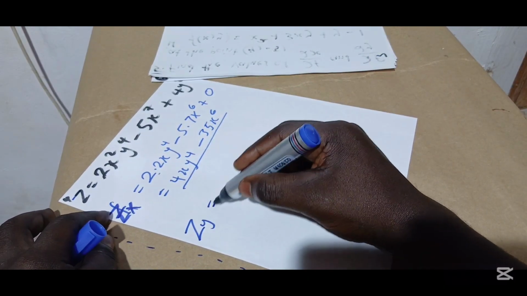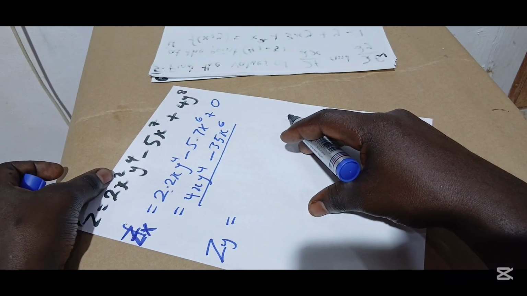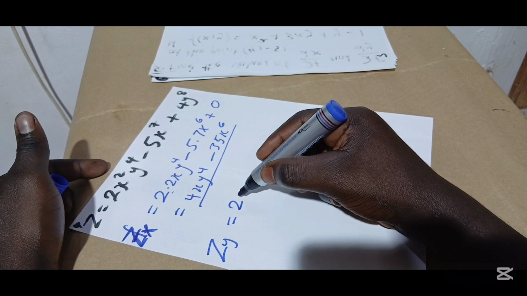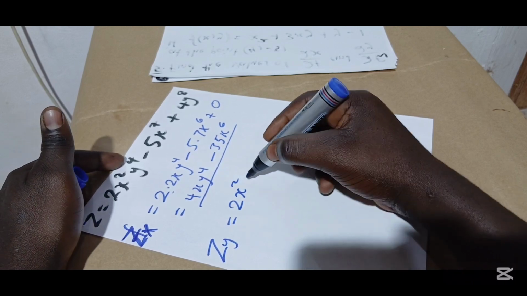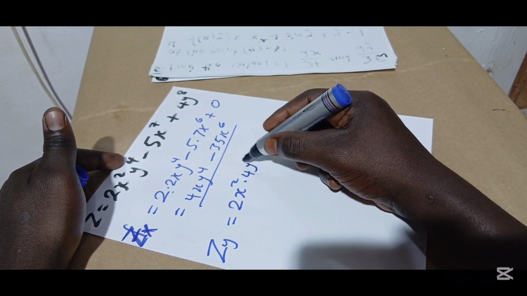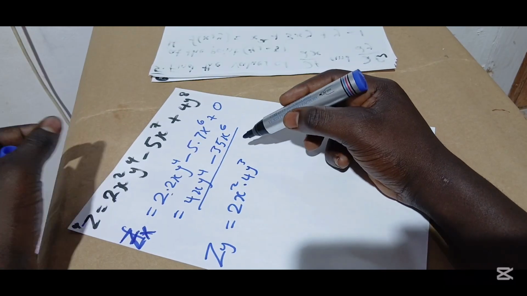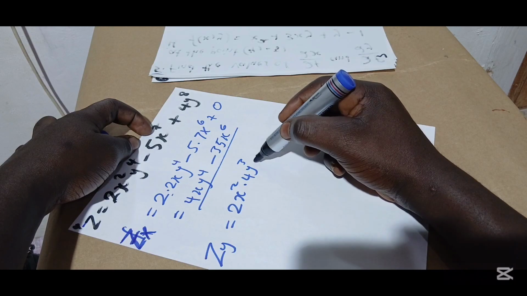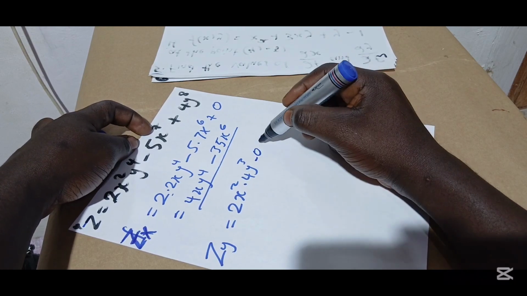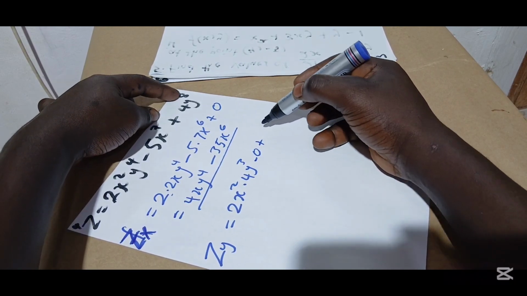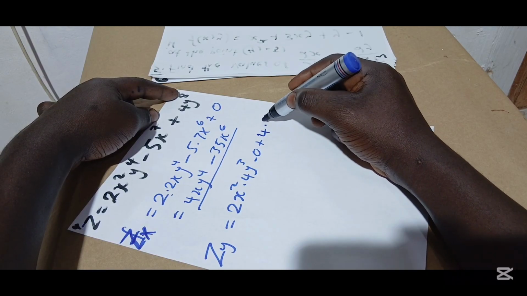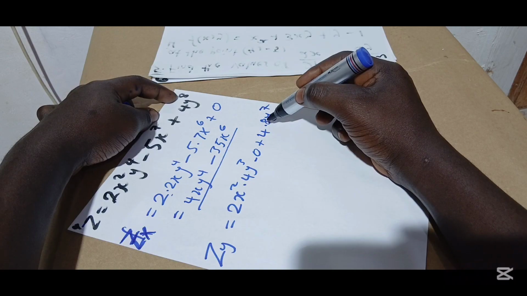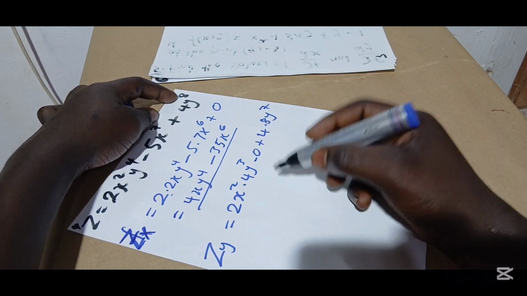Z of y equal, in this case, we are going to differentiate with respect to y. So we have 2x squared. So 2x squared, differentiating y to the power 4, we are going to get 4y to the power 3. And we have minus 5x to the power 7, which does not contain y term, so it goes 0. So minus 0 plus 4y, differentiating 4y to the power 8, we have 8y to the power 7. Like I said earlier, this dot means we are multiplying.